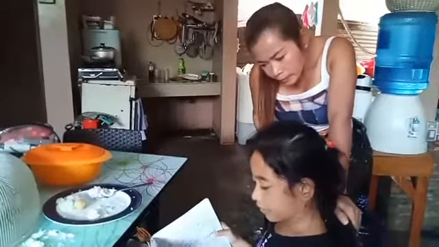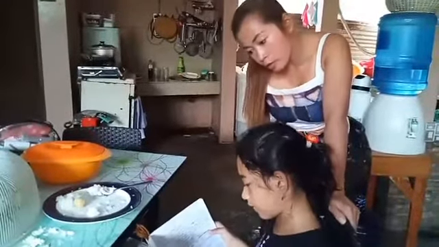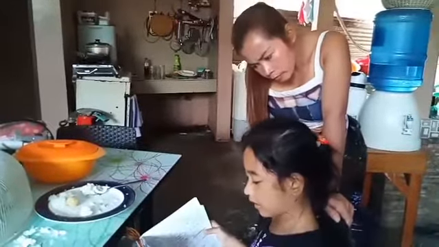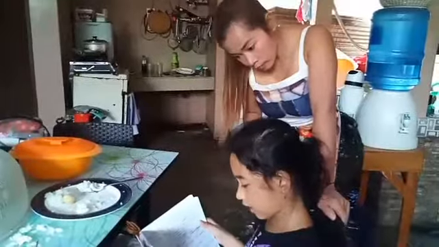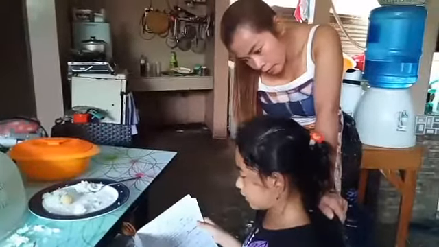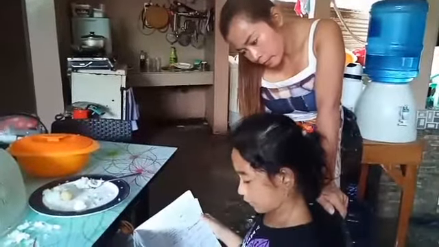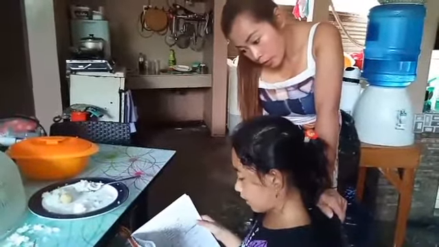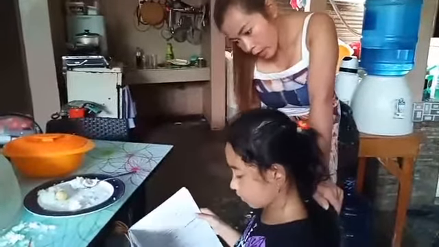Okay. Number 2. Candies are sweet but not healthy for our teeth. Correct. Candies is circled because it's a count noun. Teeth is circled because it's also a count noun. Number 3. A cup of milk is good to our health.